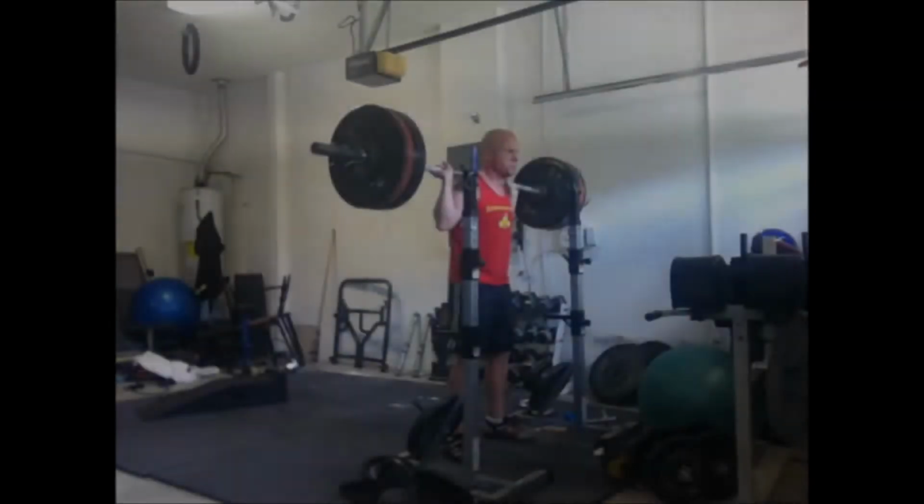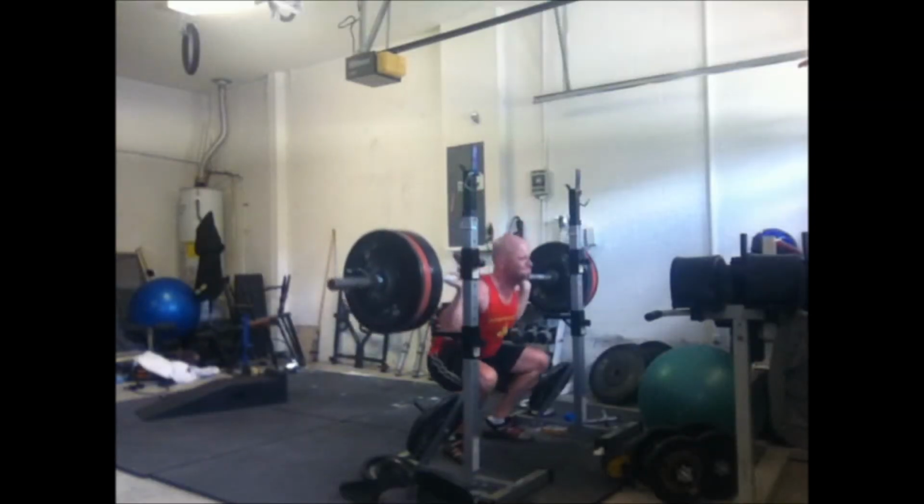Now I'm going to show you some motions here that I do in a conventional workout. I'm going to do a squat. I'm going to do a push-pull. I'm going to do an abduction, adduction.